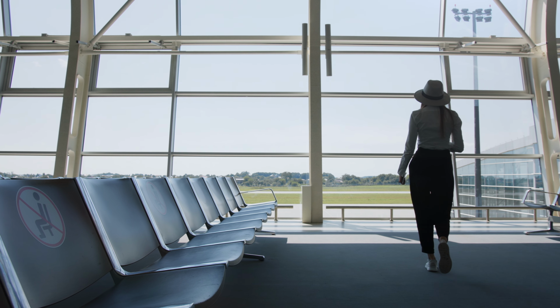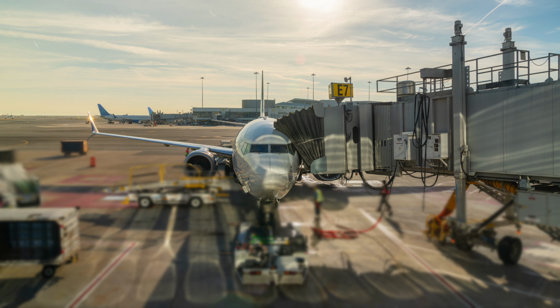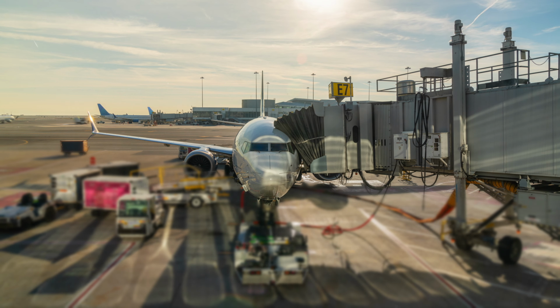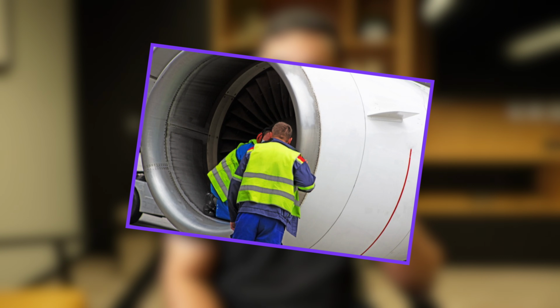So let's take a scenario. You are going on a trip. You cleared the immigration and now you're at your gate. And you see this mighty bird sitting at its gate. And then you thought of, okay, let me take a picture. You snap a picture and then you see two technicians are doing something with the engine. So that is a line maintenance task.